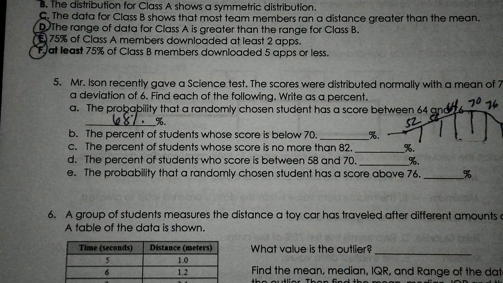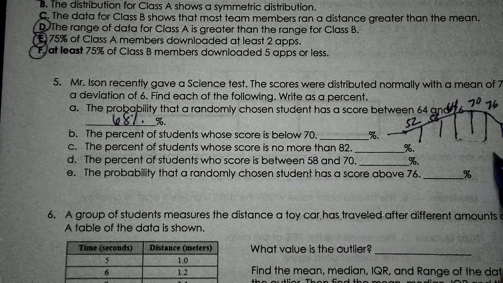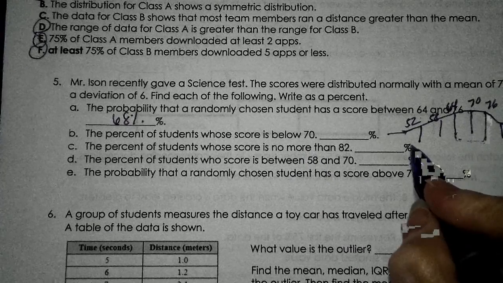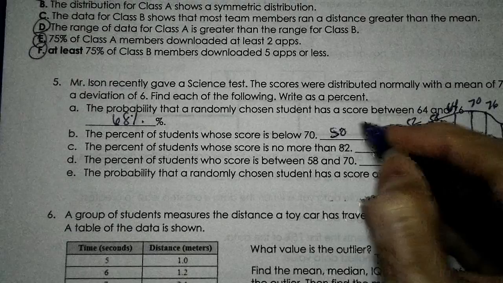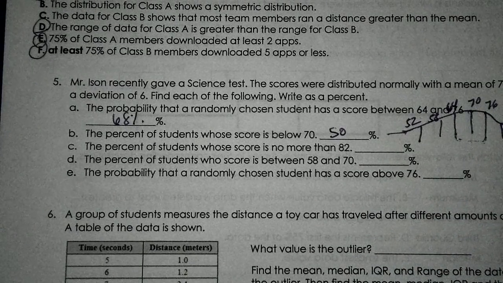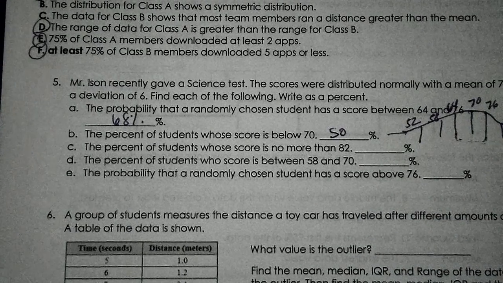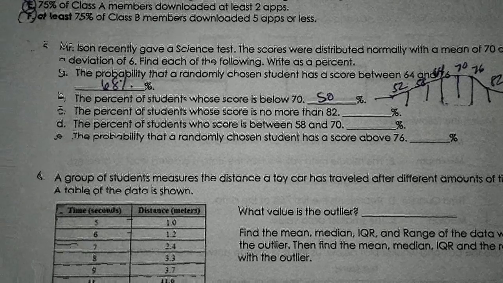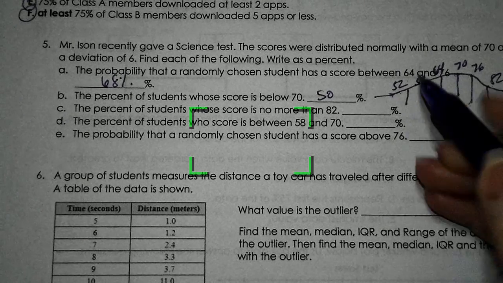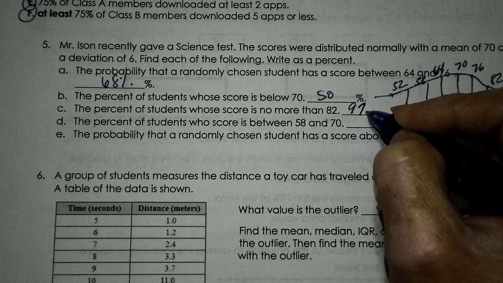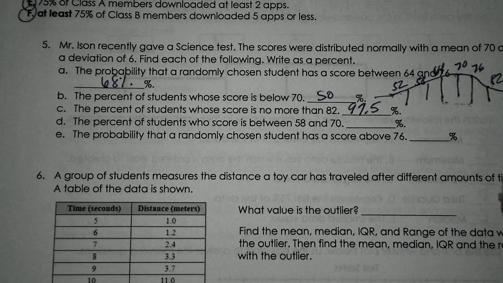The percent of students who scored below 70, well, that's that mean, right? So that has to be 50. The percent of students who scored no more than an 82, so that's everything below, so that's 97.5 because it's only leaving that 2.5% section.